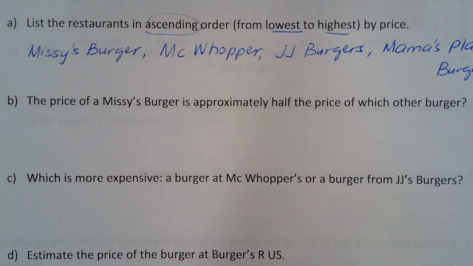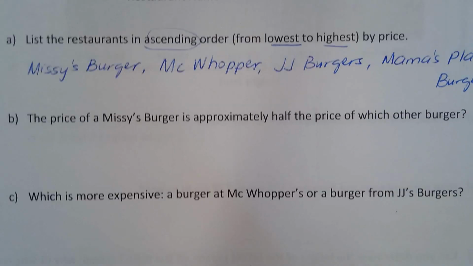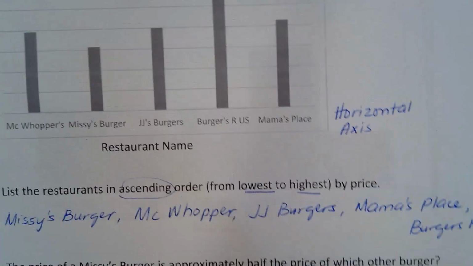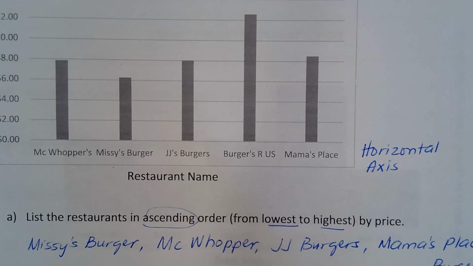The price of Mrs. Burger is approximately half of which other burger? The price of Mrs. Burger is half of what burger? Burgers R Us? Is it really? How do you know?